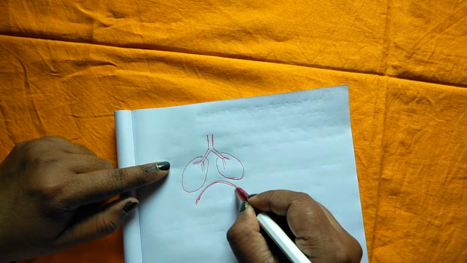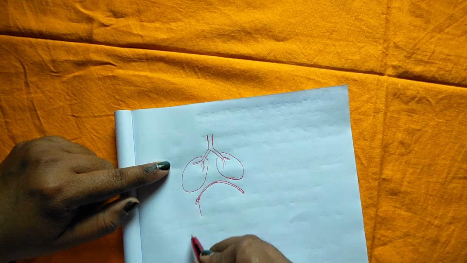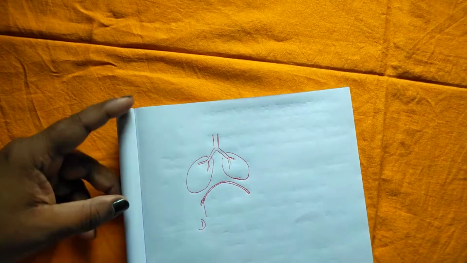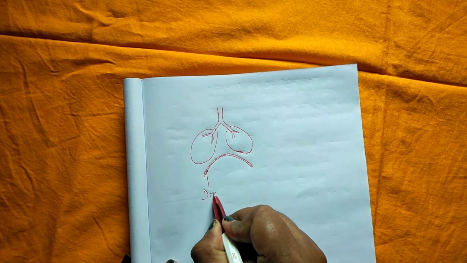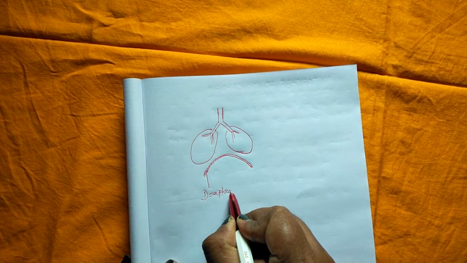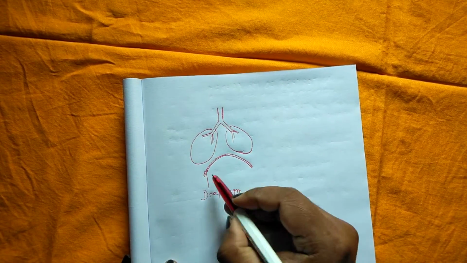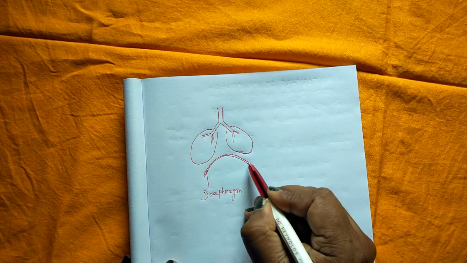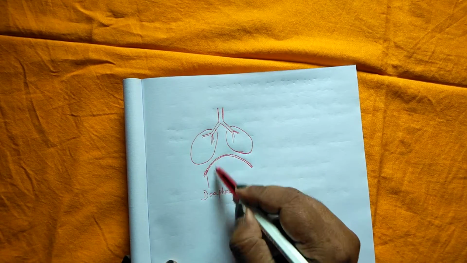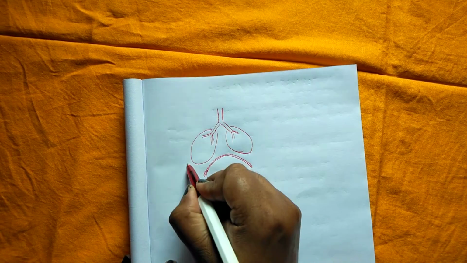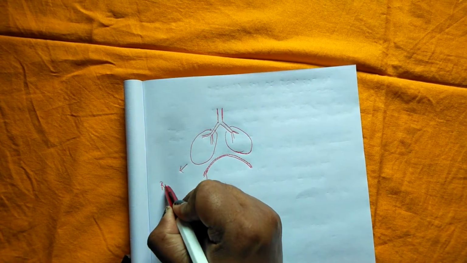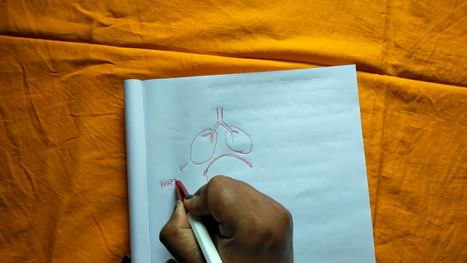The diaphragm is a convex shaped muscle towards downward, and it is present near the lungs when the lungs are in the resting stage, when no inspiration occurs.